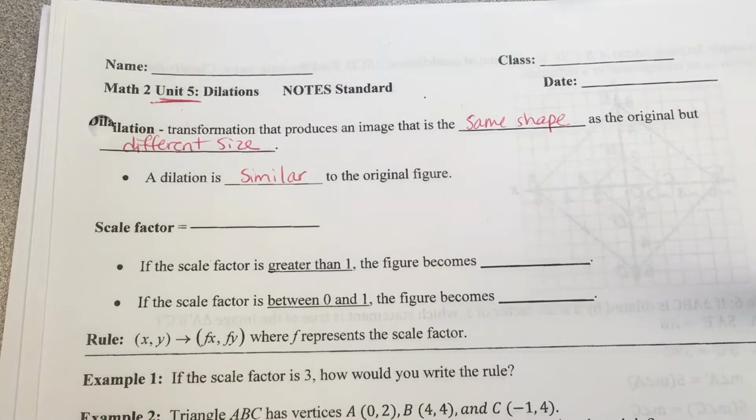Is it congruent? No. Similar and congruent are two different things. Congruent means exactly the same. Similar means same shape, different size.